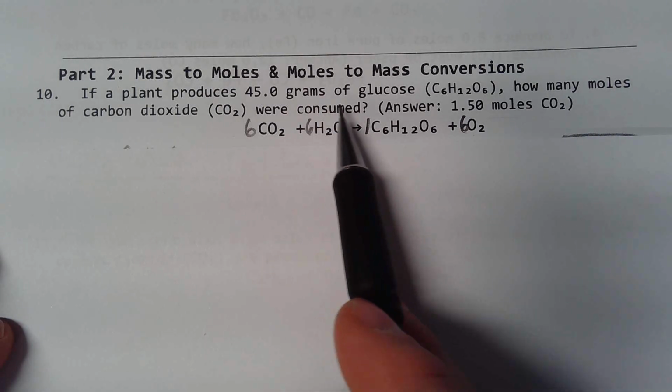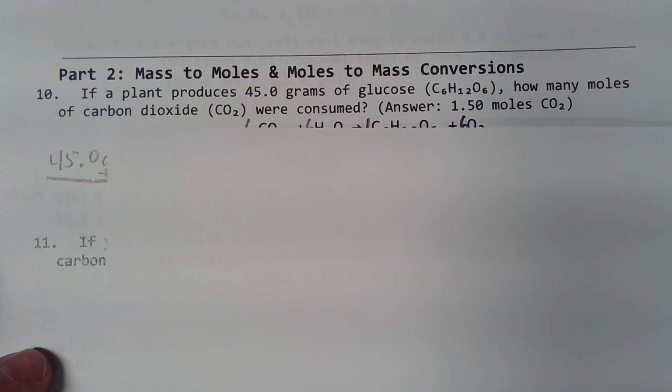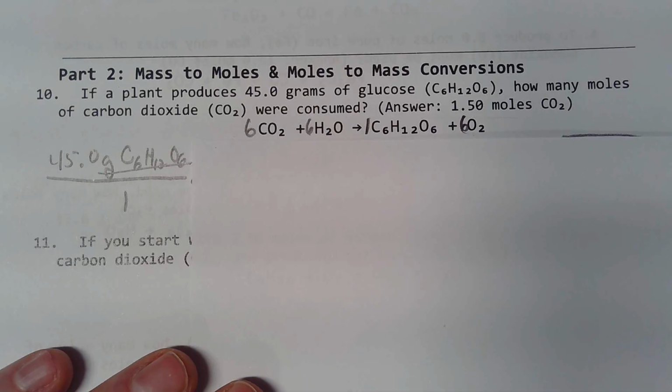the first thing we're going to do is take that 45 grams of glucose and write that as a fraction over 1. So you'll notice that I've written that as 45 grams of glucose over 1 to get things started.